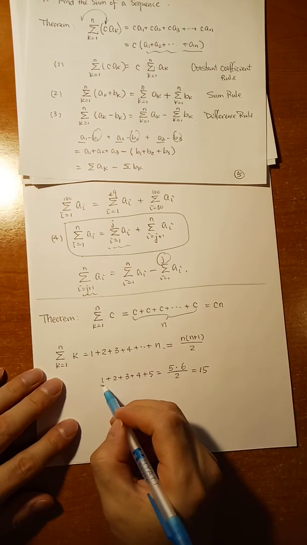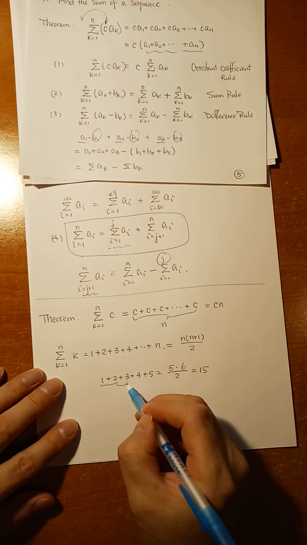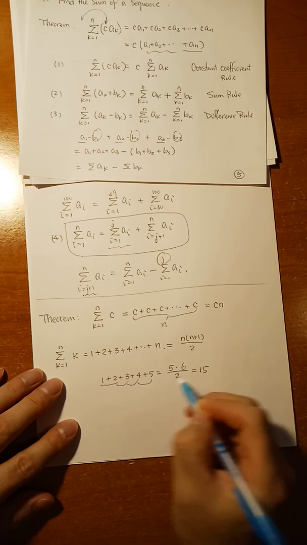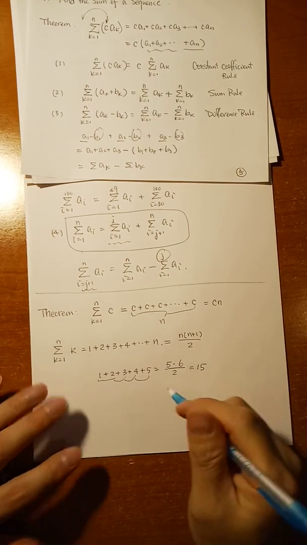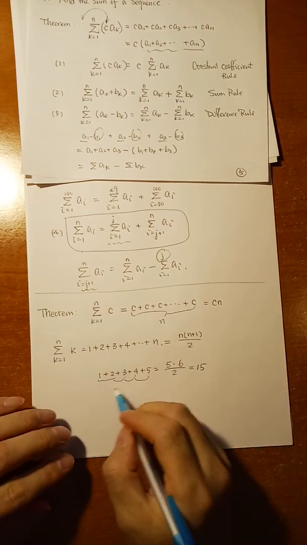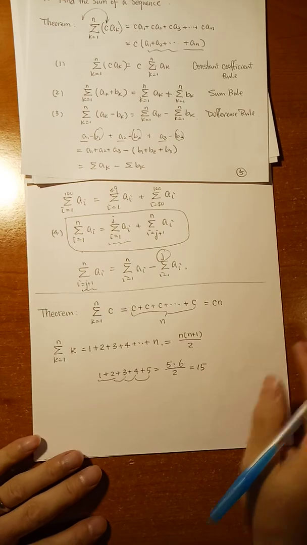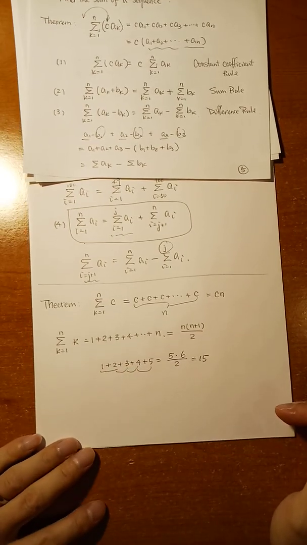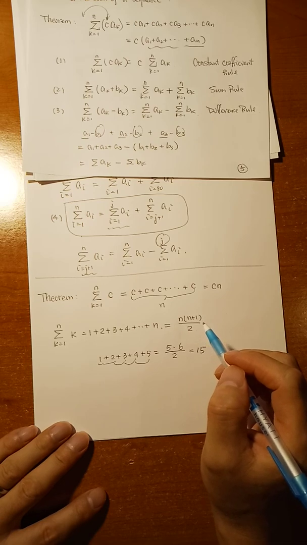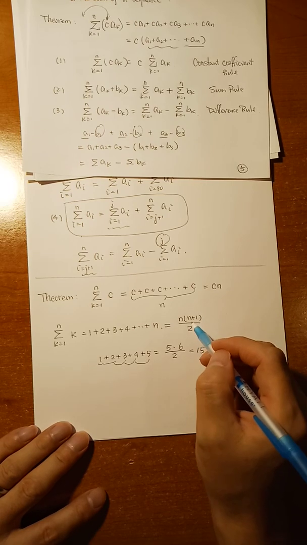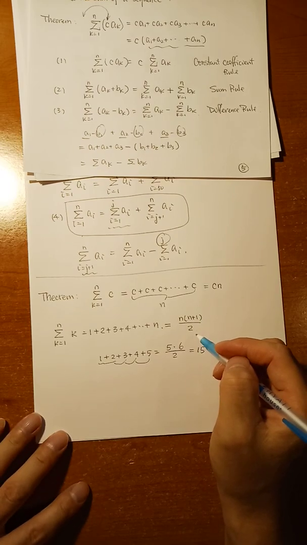Now let's compute. 1 + 2 is 3. 3 + 3 is 6. 6 + 4 is 10. 10 + 5 is 15. So it's good. This formula is at least correct for this case. Well, it's correct for all the integers. You can try. Okay? So the sum of the first n positive integers is equal to n times n + 1 over 2.